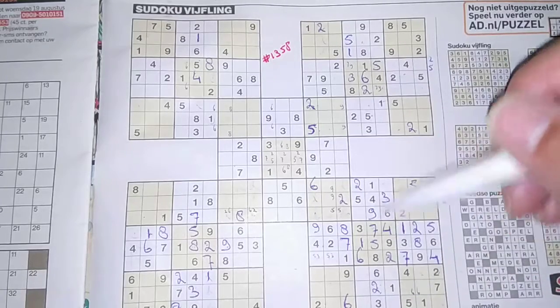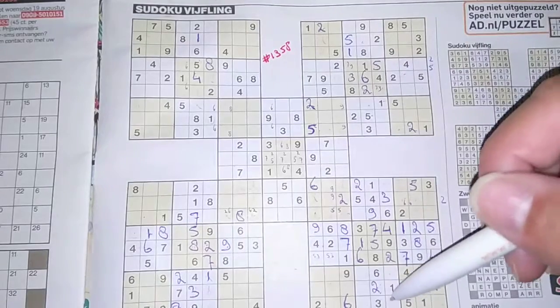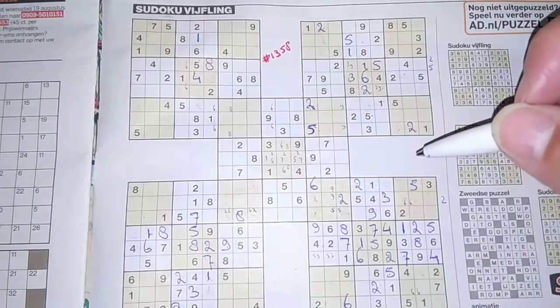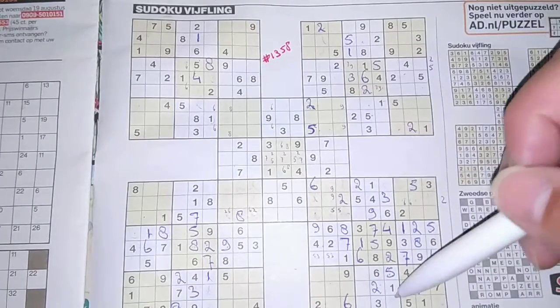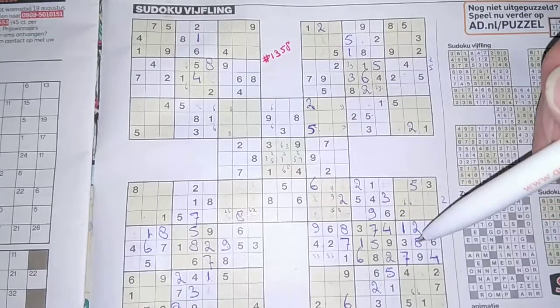5 in this column, 5 in the middle column, so the column next, the only two places for the 5 here or there. We see here 5, no 5 there. 5 should be there. 7 and the 8 are still missing.